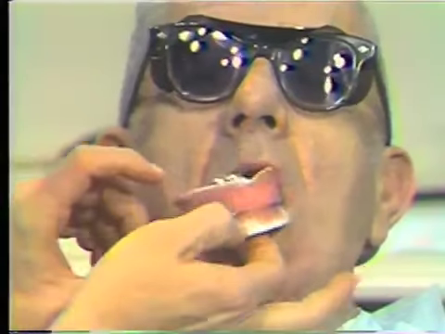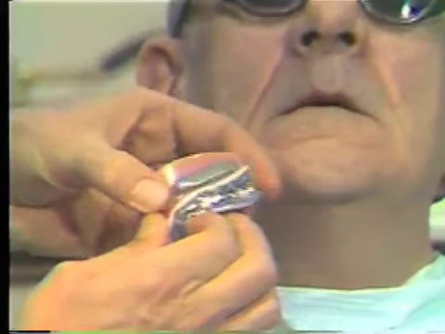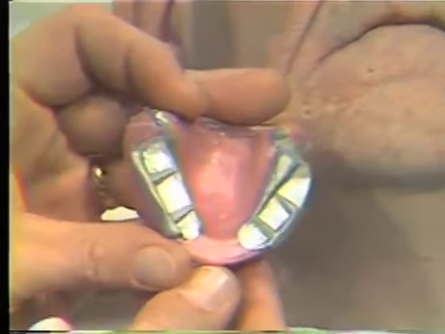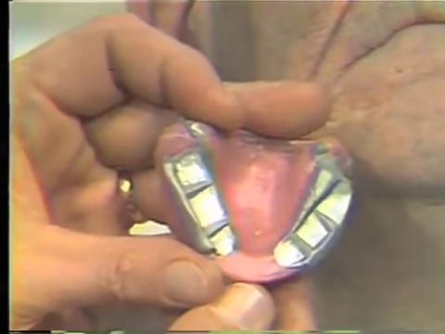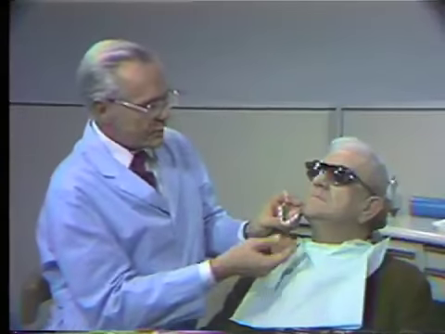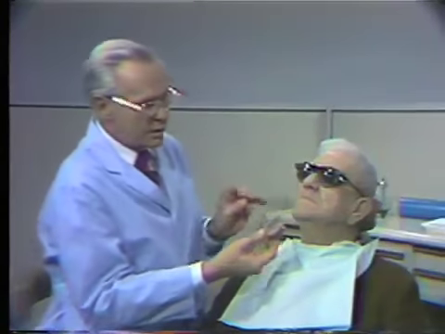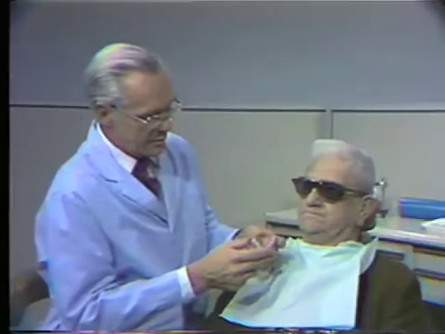And we'll remove the two rims and we'll separate them. And you can see the indentations of the grooves that we had made in our lower rim. We'll now, with this sharp knife again, cut off any excess on the buccal and on the lingual.